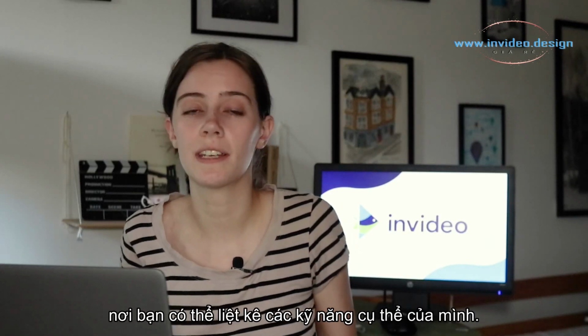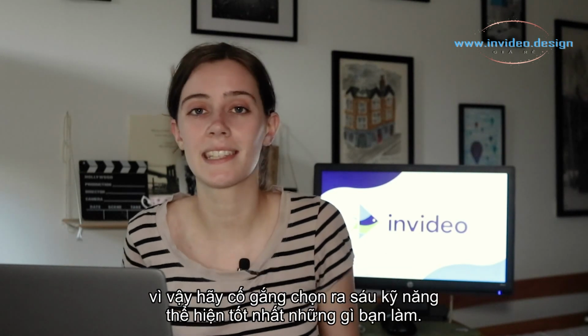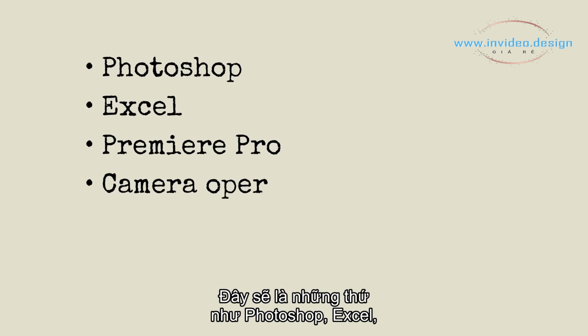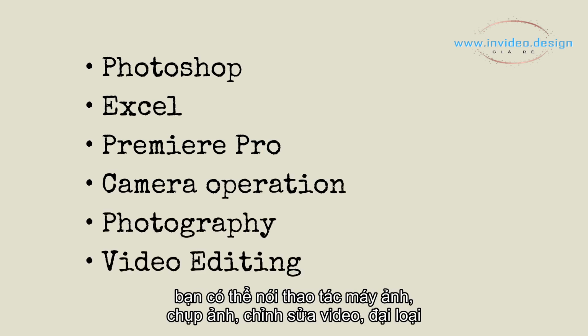Next, we'll put a section where you can list your specific skills. We're going to go with 6 skills, so try to pick the 6 that best represent what you do. These are going to be things like Photoshop, Excel, Premiere Pro, or if you want to be a bit more broad, you could say camera operation, photography, video editing, something like that.